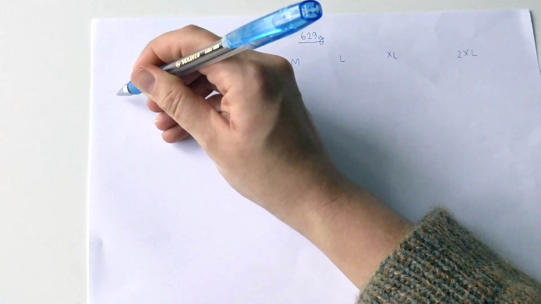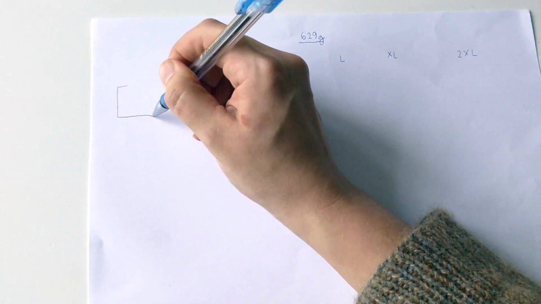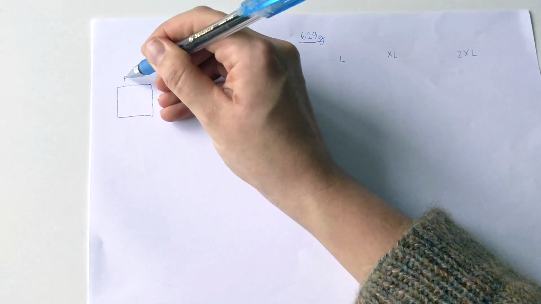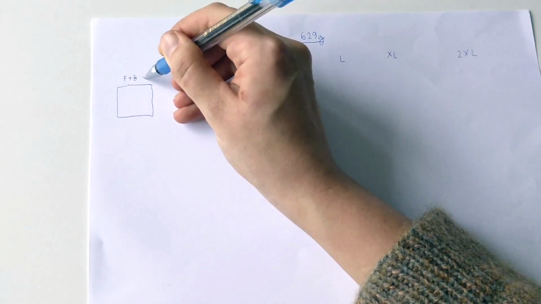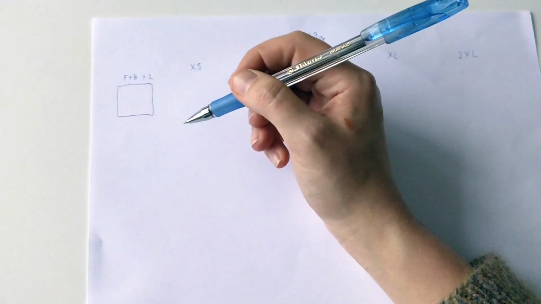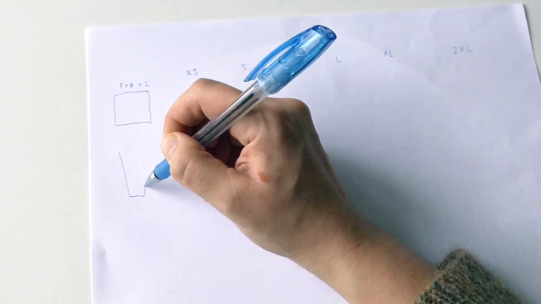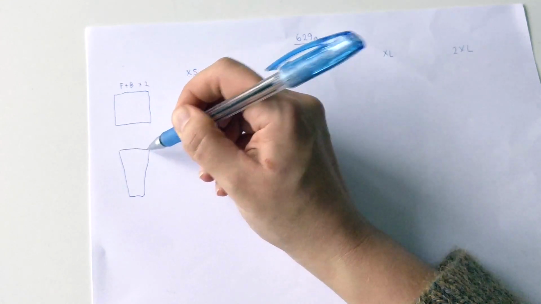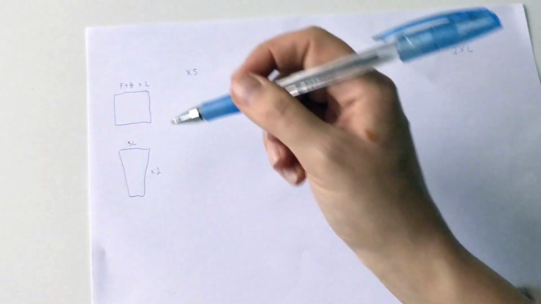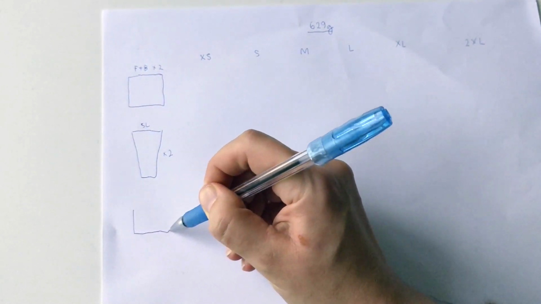So just roughly drawing, we have the front and back, so there will be two of these pieces. Then we have the sleeves, which are shaped like this, and we also have two of them. And lastly, we have the collar.